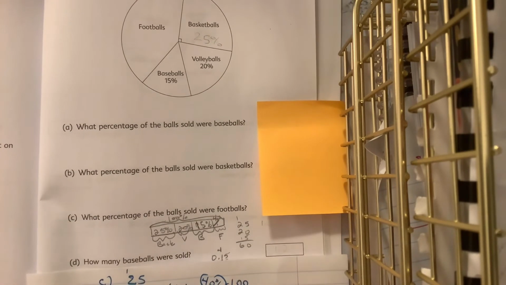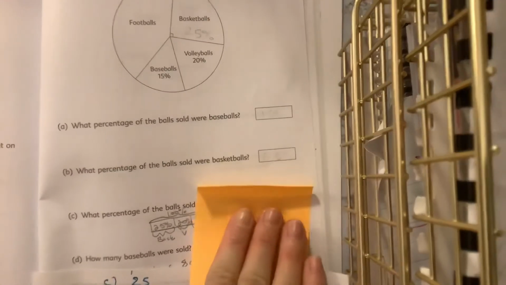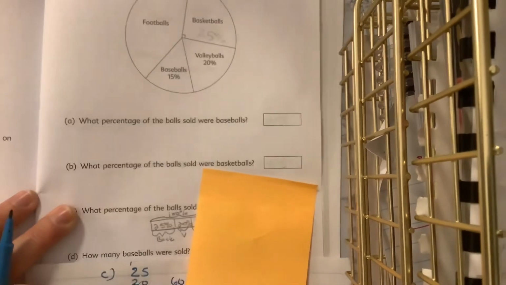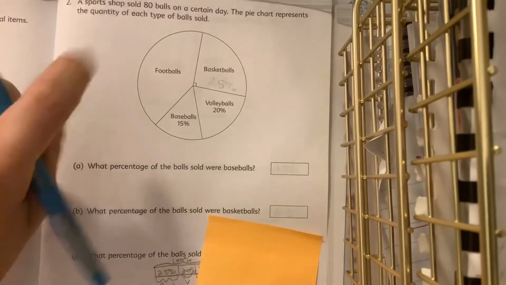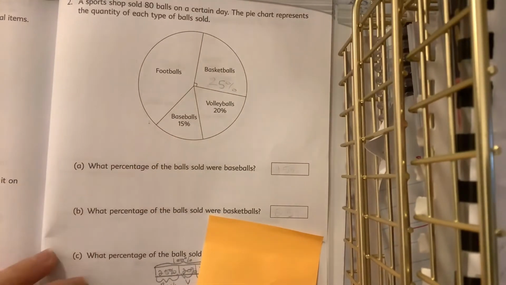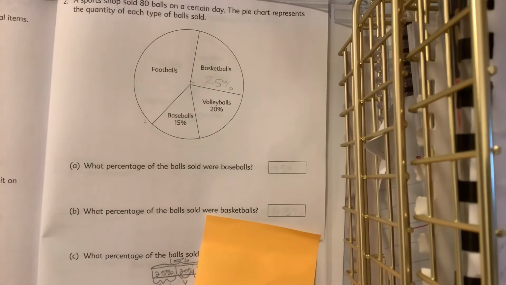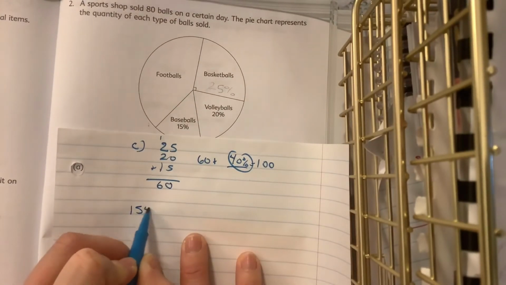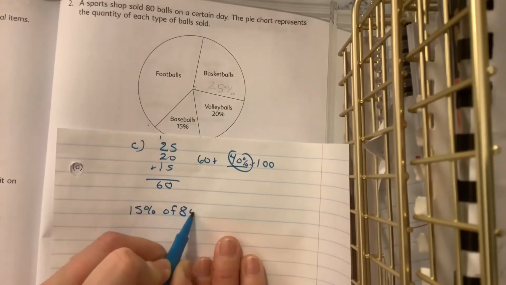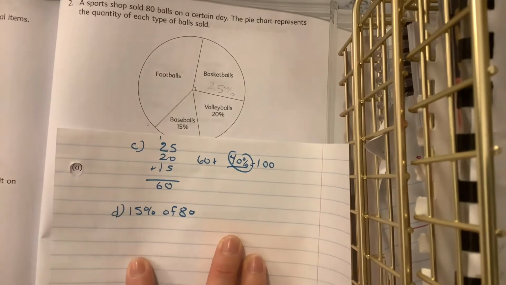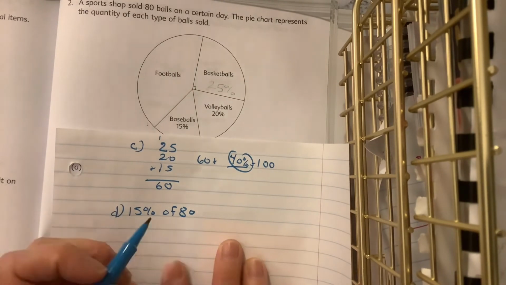Okay. Now the question is, how many baseballs were sold? How many? So now we have to remember what we learned at the top here, which is that there are 80 total, and we have a percentage. So how are we going to do this? We're going to find 15% of 80. So go ahead, give that a try. Come on back and see how you did.